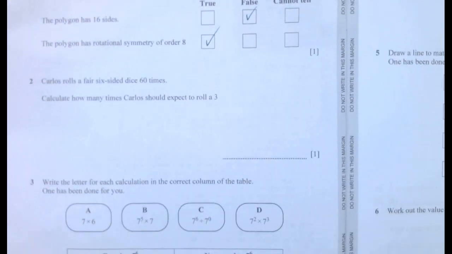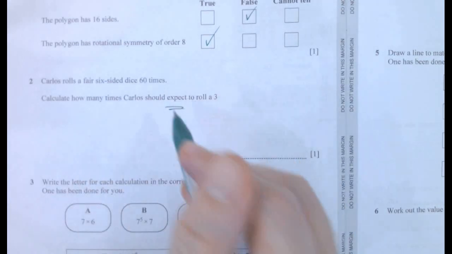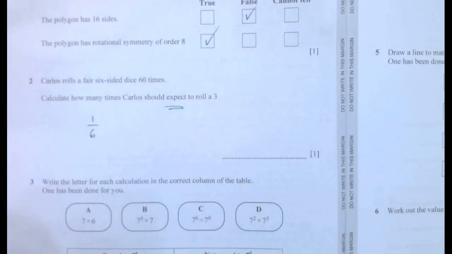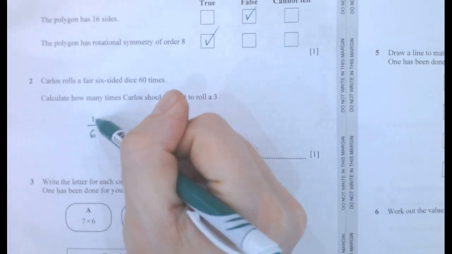All right, Carlos rolls a fair 6-sided die 60 times. How many times should he expect to roll a 3? Okay, just expect, not actually necessarily get the 3. Now there are 6 sides on the dice, so there's a 1 in 6 chance of landing on each of the numbers. 1 is as likely as 2 is as likely as 3. All of them are 1 number out of 6.